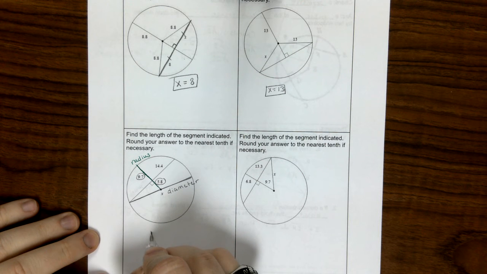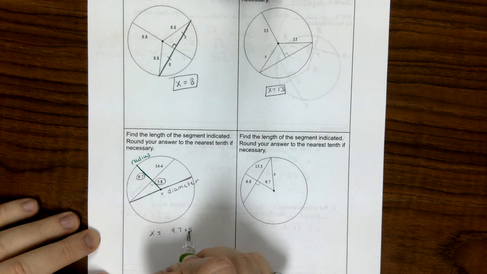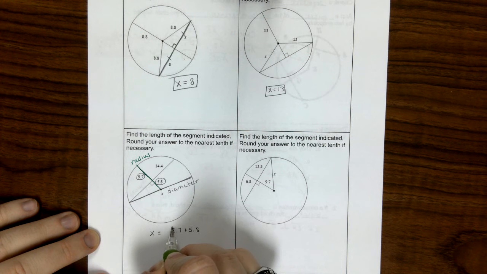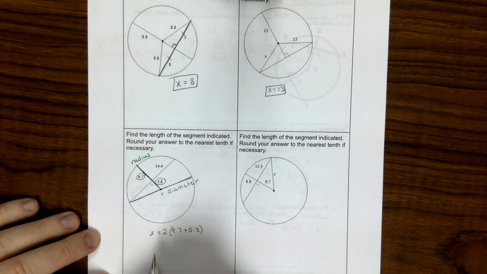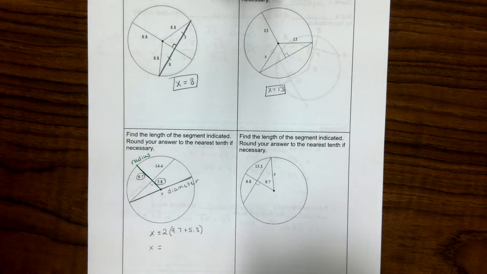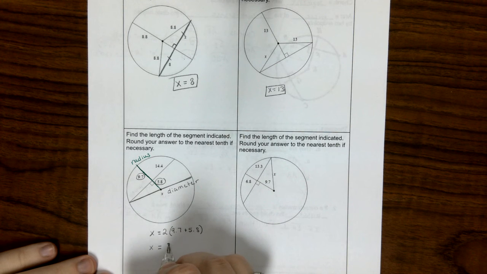So here's all I said. I'm going to add 9.7 plus 5.8 together to get my radius length, and then I'm going to double that to get my diameter length. And when you type all that in a calculator, you get that x is 31.